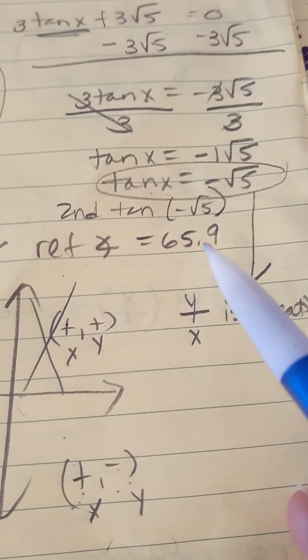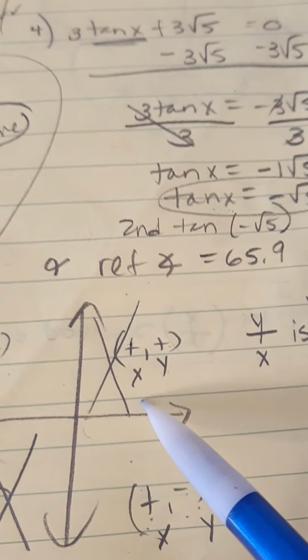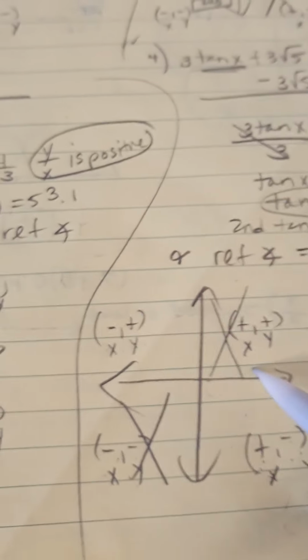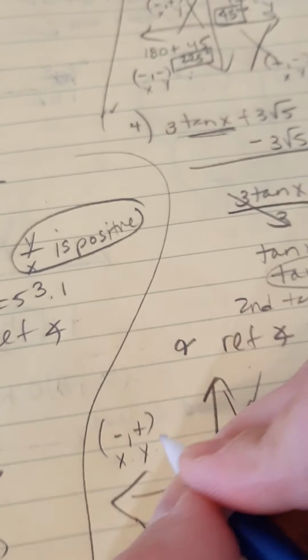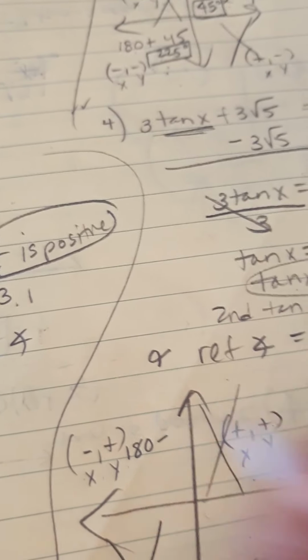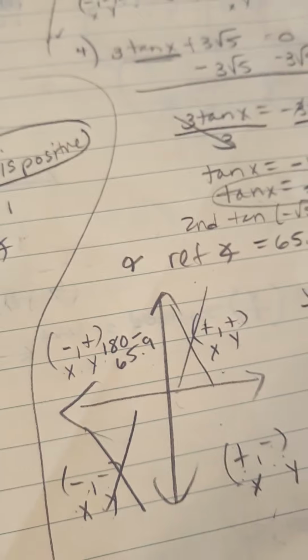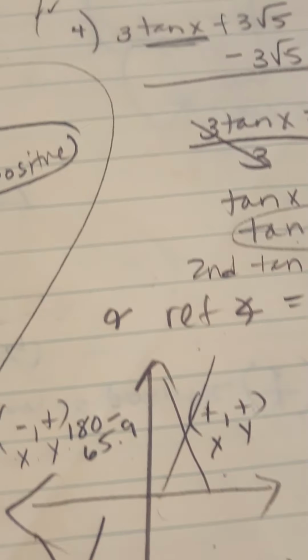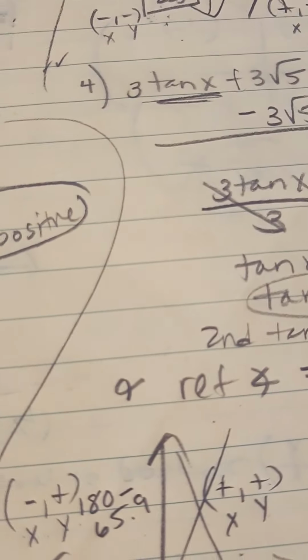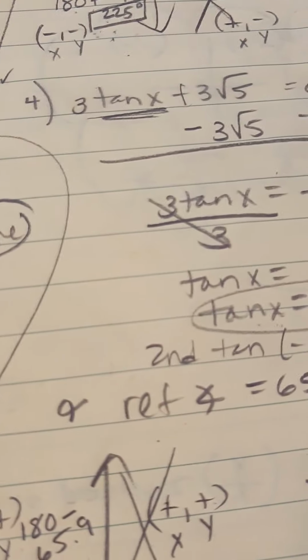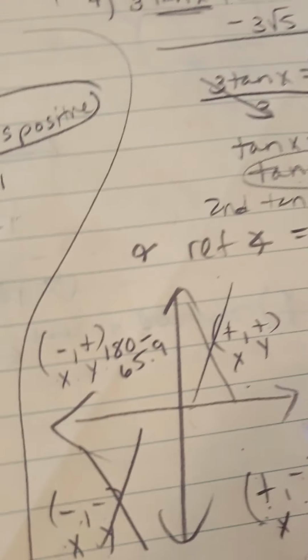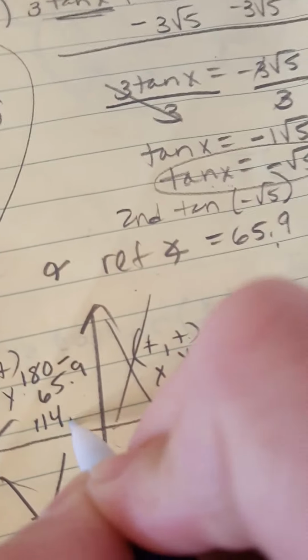Okay, so annoyingly enough, though, our reference angle is not going to be an answer because we're not using the first quadrant. So in order to get the second quadrant angle, you have to take 180 and subtract the 65.9. So the second quadrant is always 180 minus, always 180 minus, and that gives me 114.1 degrees.